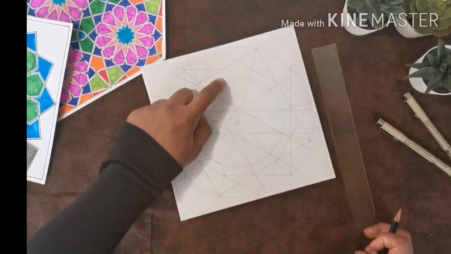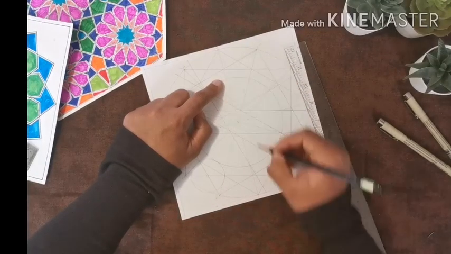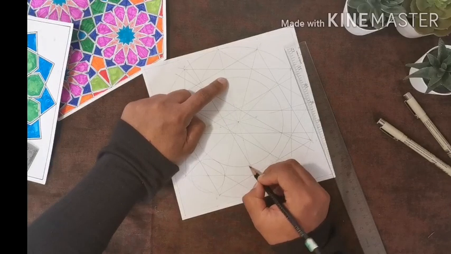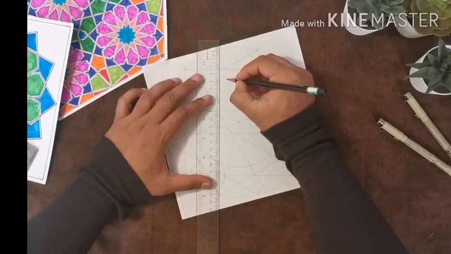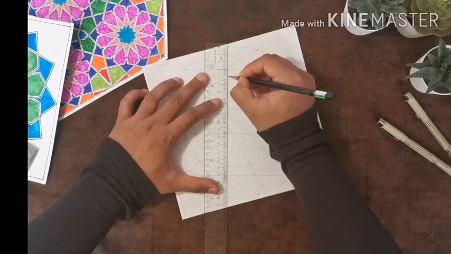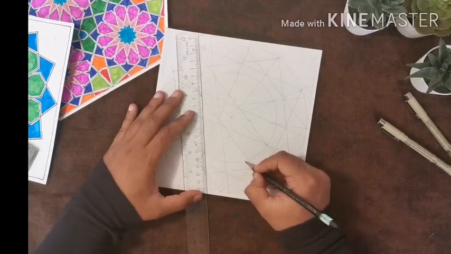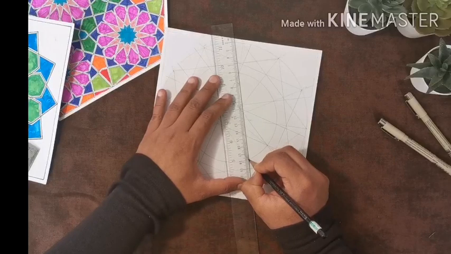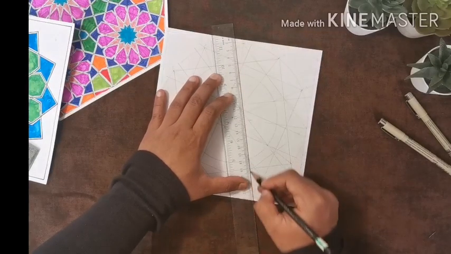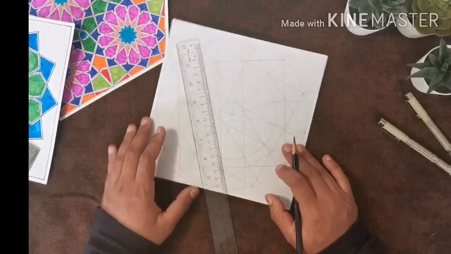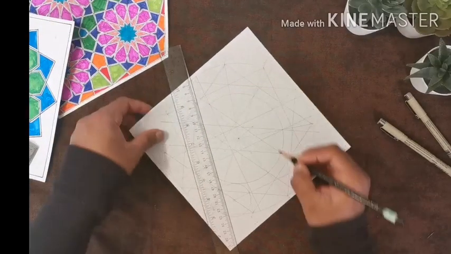Now next point, we will not be selecting the opposite one, the previous one. And next it is the after one, this one, to that point. Next is this point.